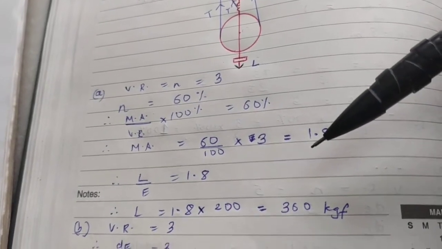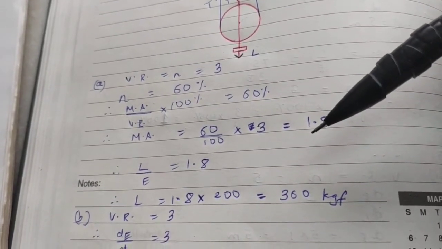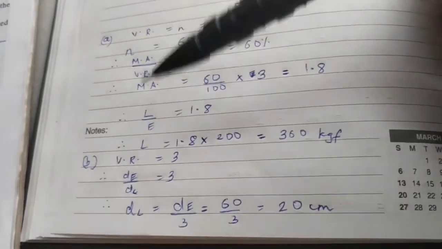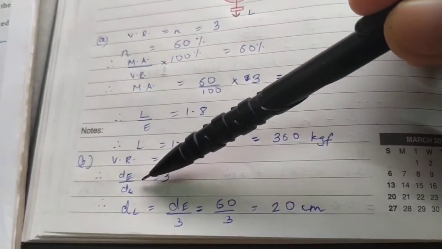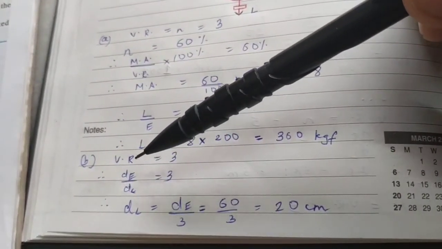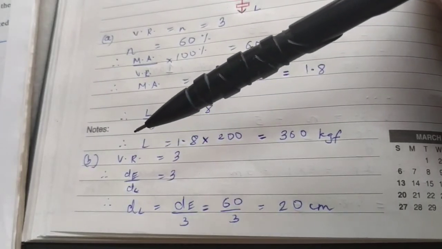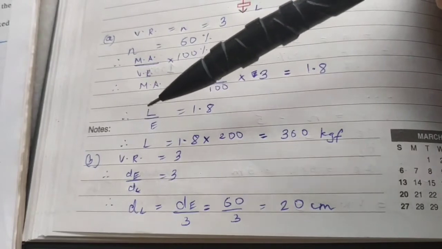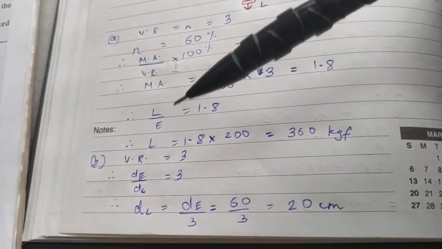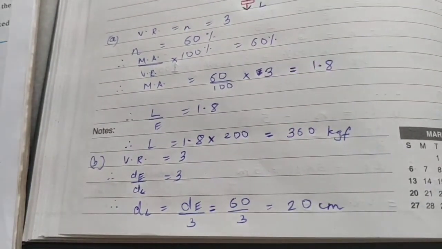Next, they want the distance that the load can move. Well, always the displacement or the distance the load can move is equal to displacement or distance moved by the effort in case of a single fixed pulley. But here, since the velocity ratio is 3, it means it's a force multiplier, not a speed multiplier. The speed will become less.